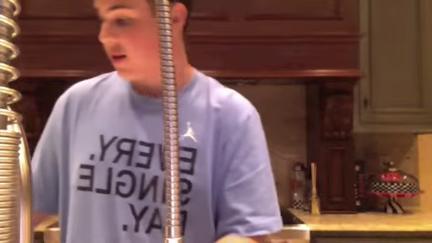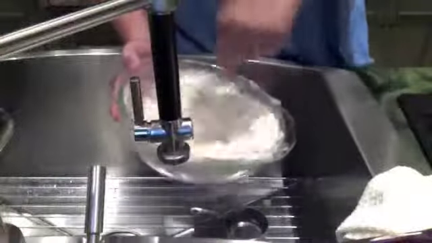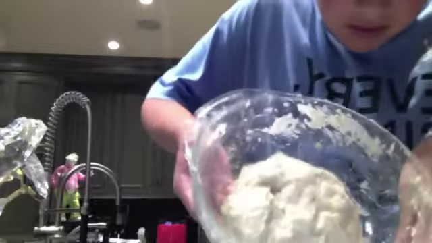Then you need to add 1.5 cups of slightly warm water to the mixture. After stirring the bowl, the mixture should look like this.